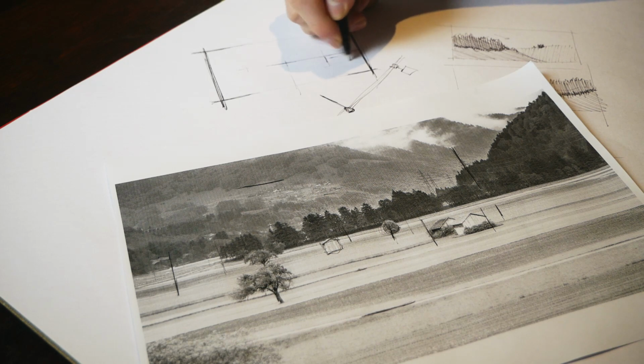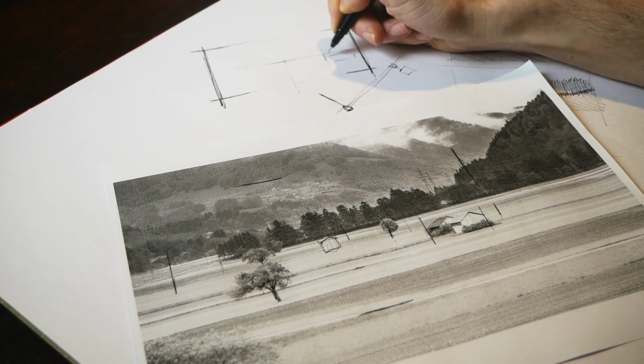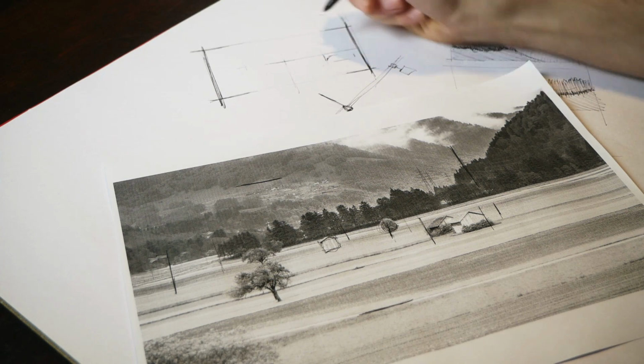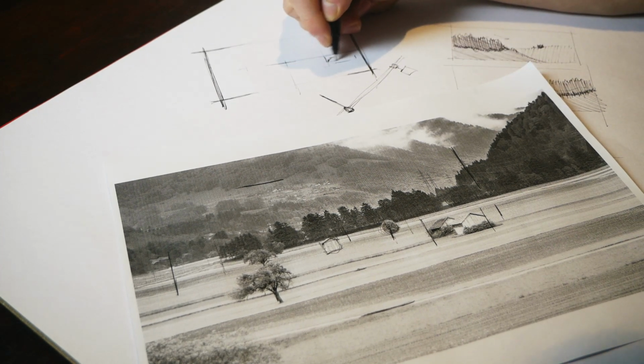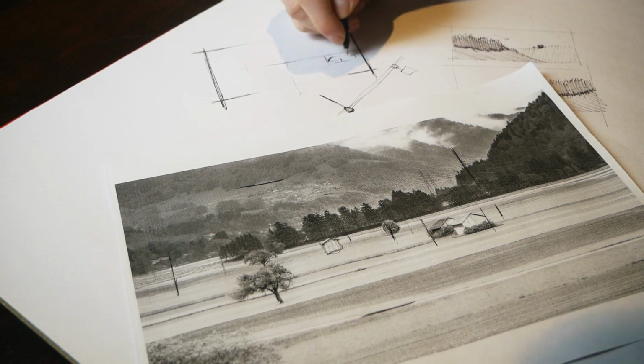buildings sit a little bit higher, so we can start to block them in. They're going to fit a shape approximately like this.